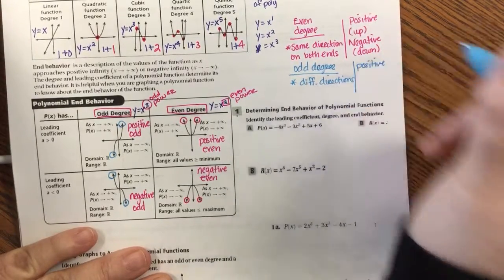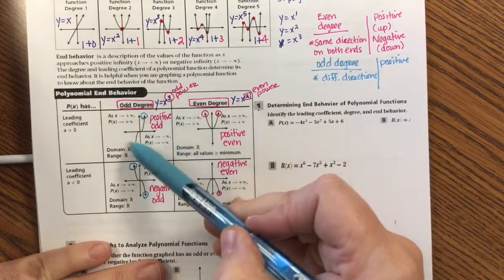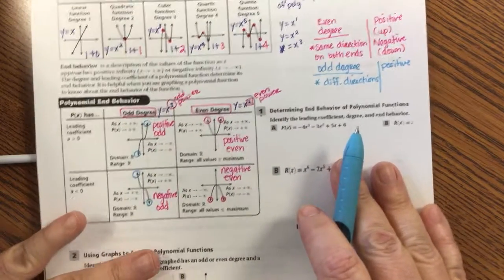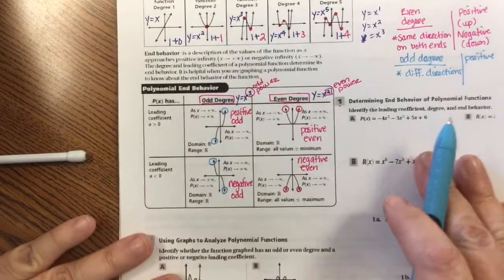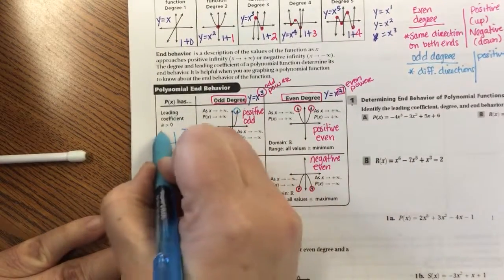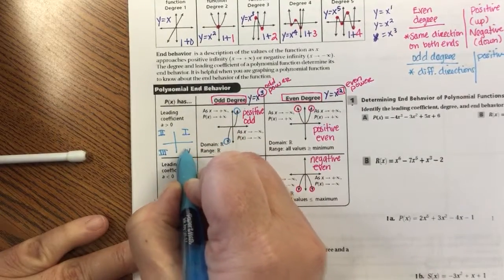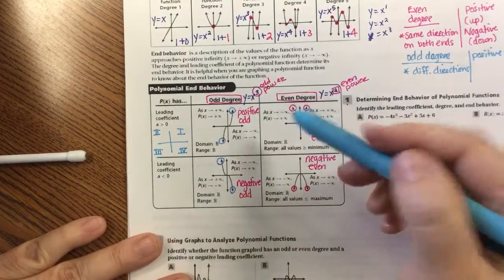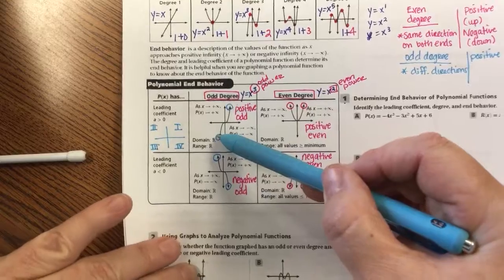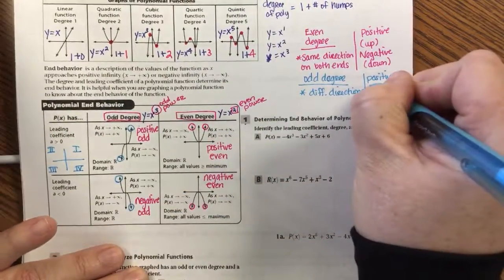positive goes from quadrant 1 to 3. Okay, so in case we have forgotten how to number our quadrants, this is quadrant 1, quadrant 2, quadrant 3, quadrant 4. So when I have an odd degree, if I am in 1 and 3, the odd quadrants, I am positive.